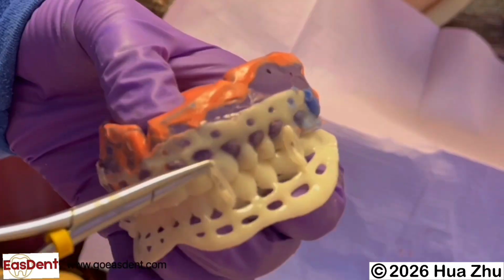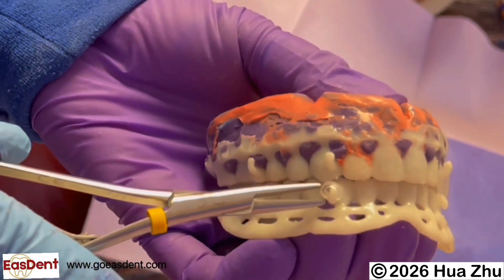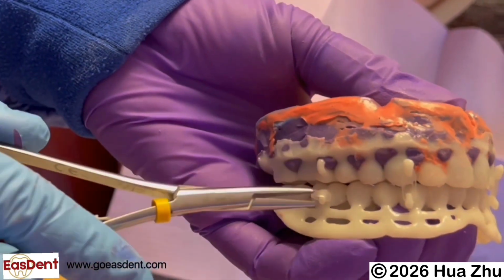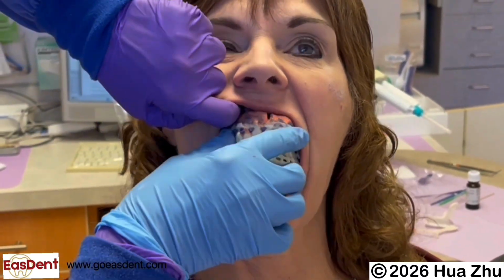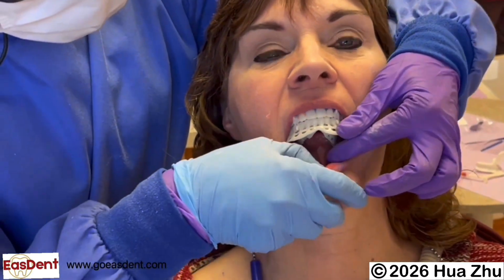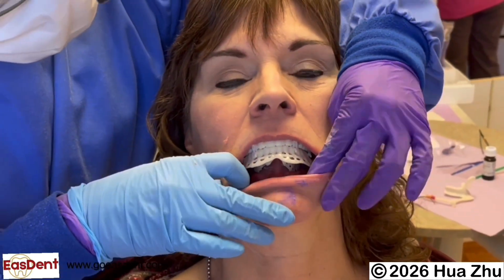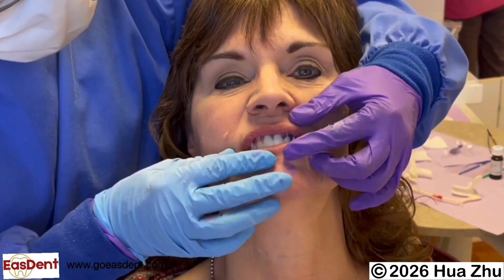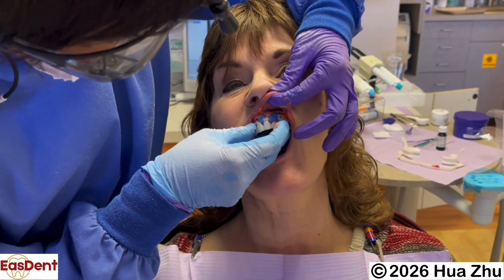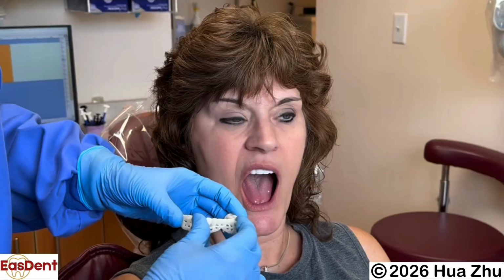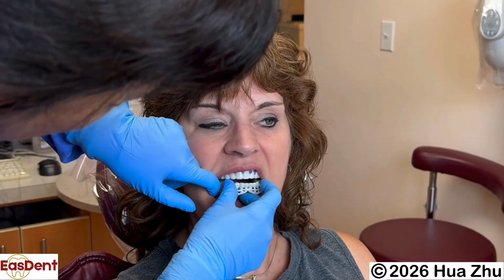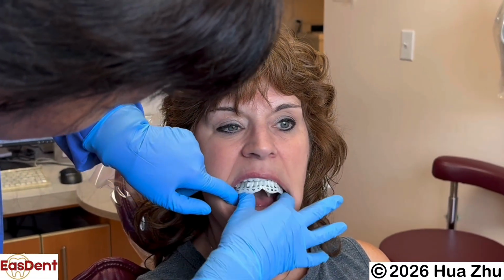If the patient's mouth can open wide to fit both maxillary and mandibular trays in at the same time, put elastomers on the buccal hooks to hold the maxillary Easdent impression with the mandibular Easdent tray together and put them in the mouth together. If the patient's mouth cannot open large enough, put maxillary Easdent impression in first, then mandibular Easdent tray, align the teeth.